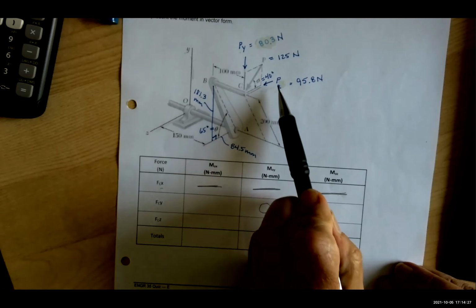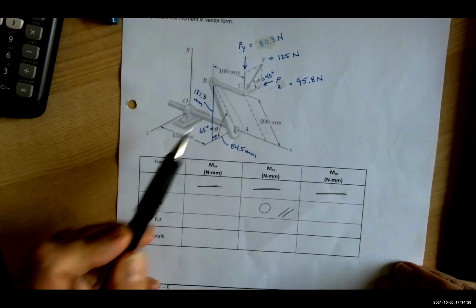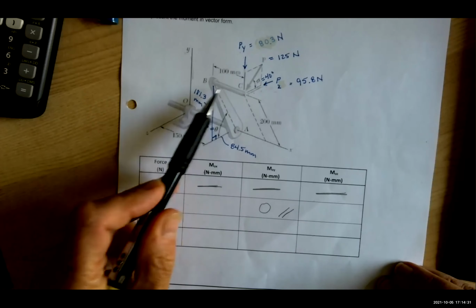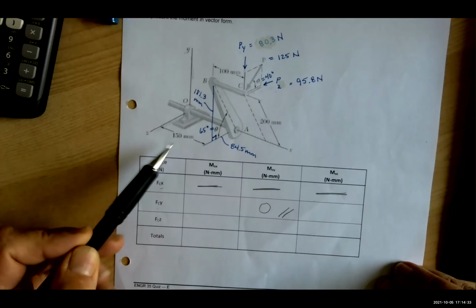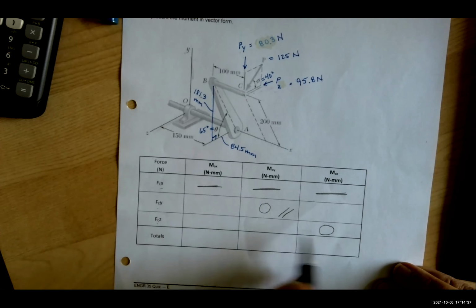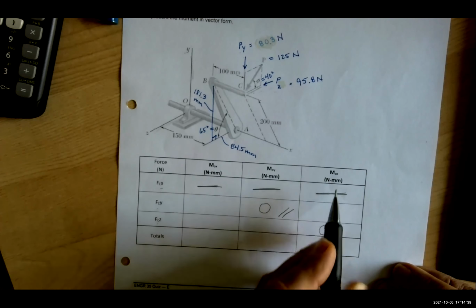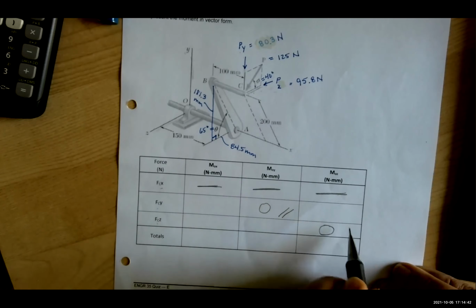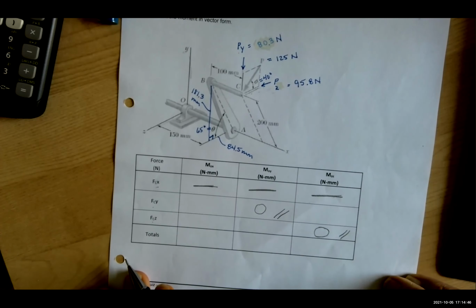And in the same situation, PZ can't make this thing spin around the Z-axis because it's parallel. So again, PZ creates zero moment about the Z-axis going through O because it's parallel.